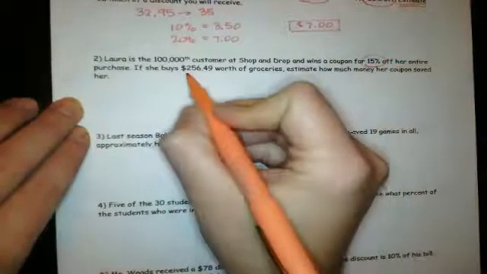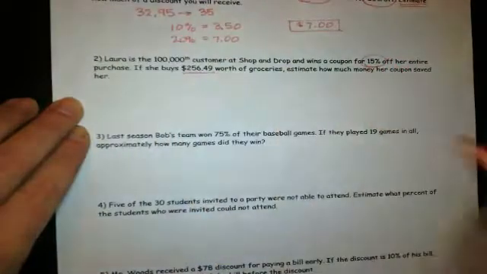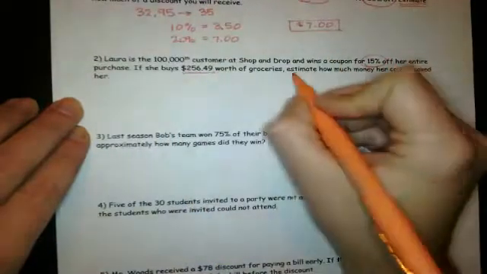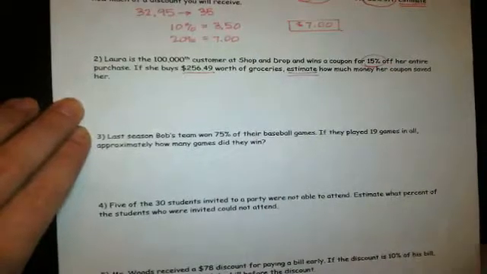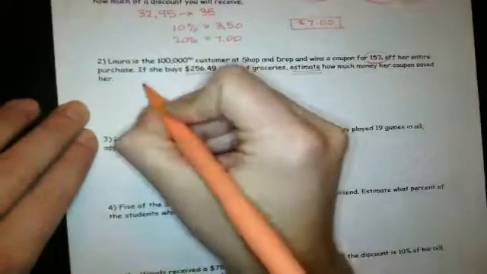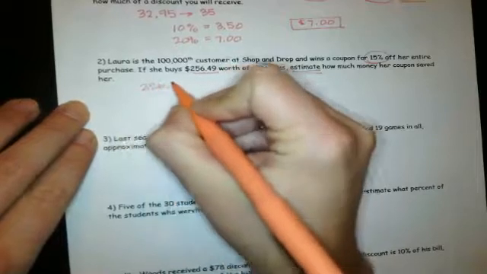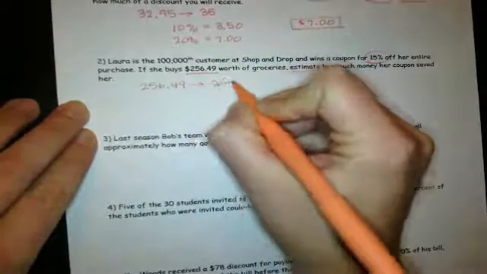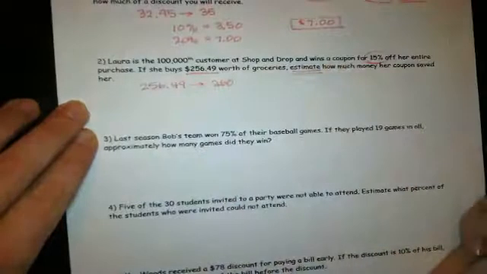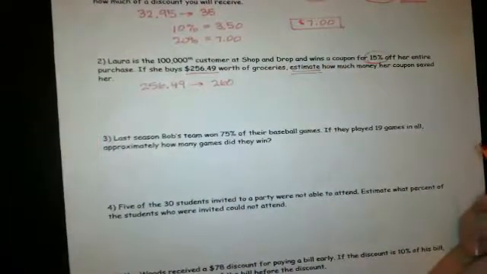If she buys $256.49 worth of groceries, estimate how much money her coupon saved her. So we just want to figure out how much she's going to save. Again, we start with our number. This is an ugly number, so we want to round it to something nice. I'm going to round it up to 260. Okay, again, nice number, ends in a 0.